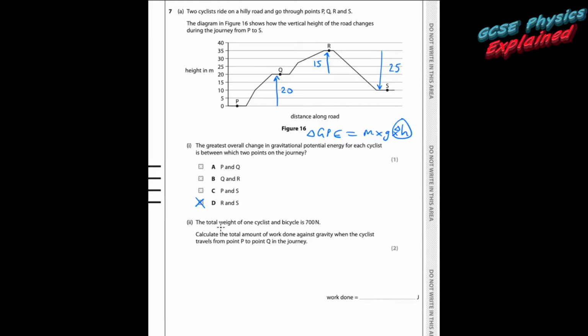Part 2. The total weight of one cyclist and bicycle is 700 newtons. Calculate the total amount of work done against gravity when the cyclist travels from point P to Q in the journey. So from P to Q, the difference, or the vertical height that travelled, was 20 metres. Now work done, remember, equals energy transferred, which equals force times by distance.